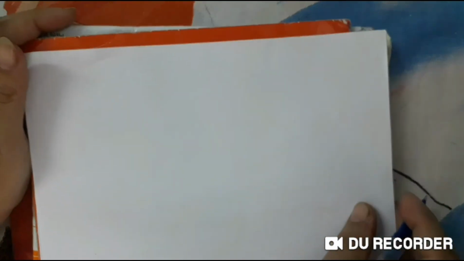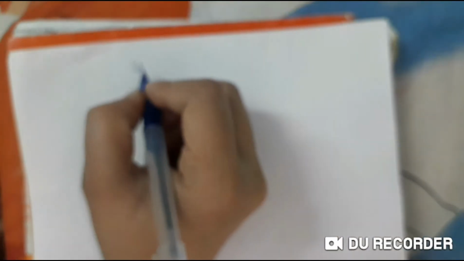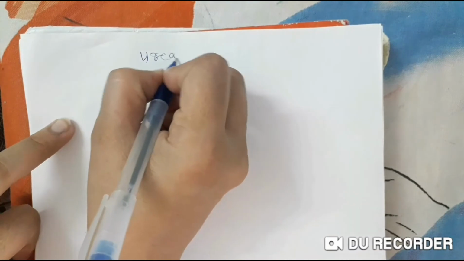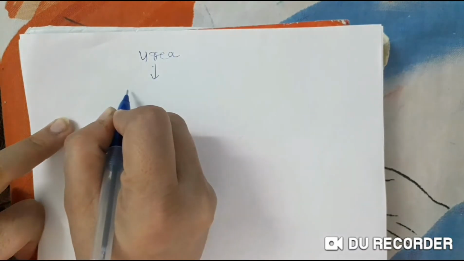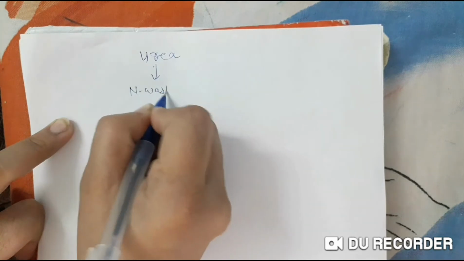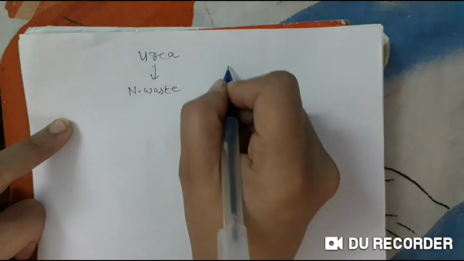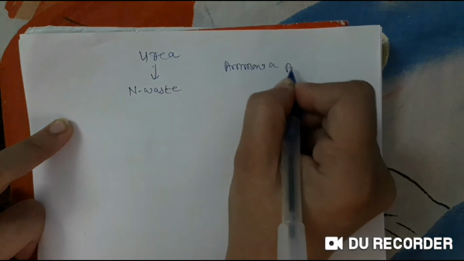See, urea is a nitrogenous waste, right? Normally, by all metabolic activities in the body, ammonia is produced.